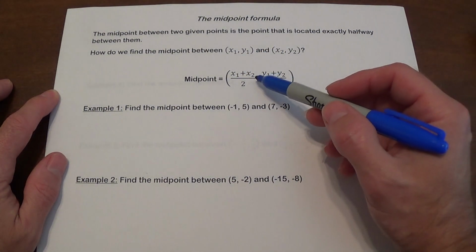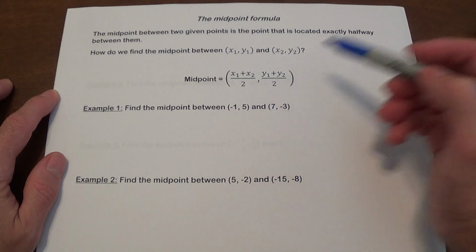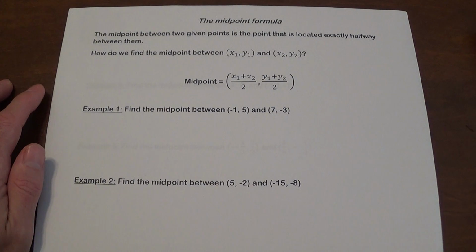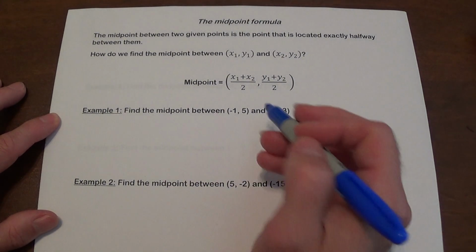To find the midpoint, what we do is we add the x coordinates and divide it by 2 and add the y coordinates divided by 2. And that's really all there is to it. So let's go ahead and apply that. Find the midpoint between these 2 points.